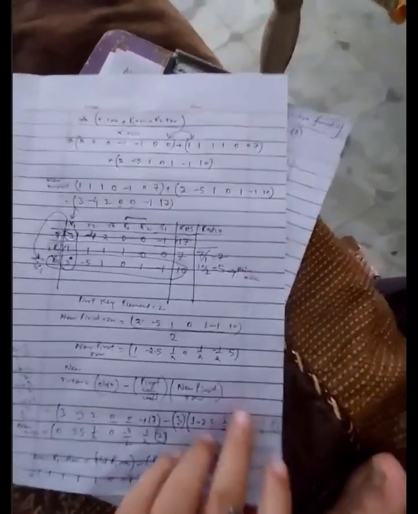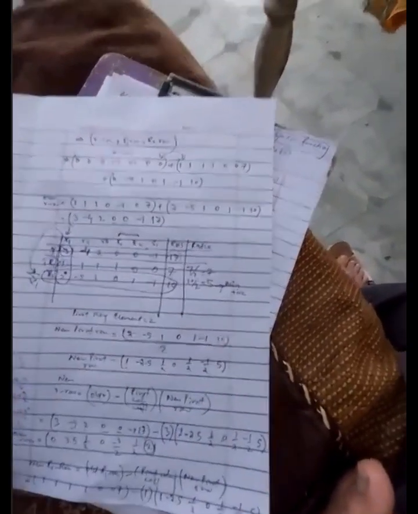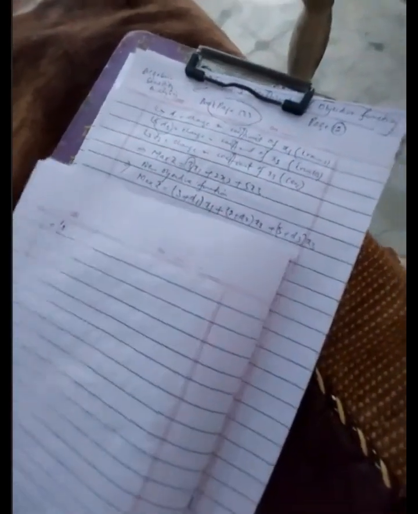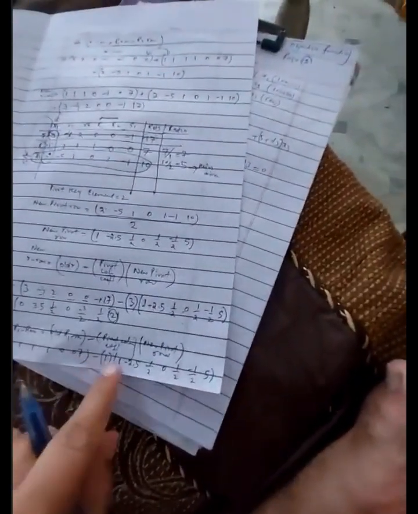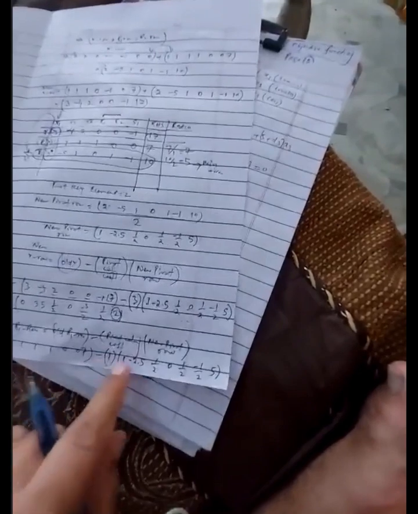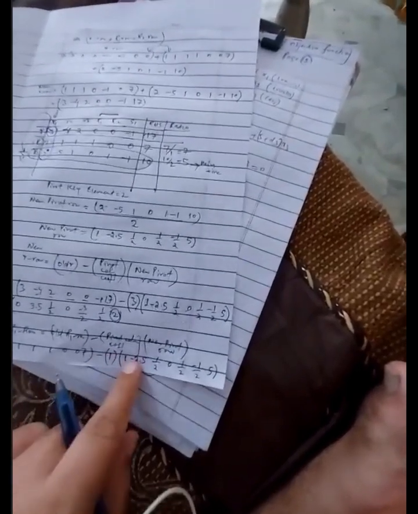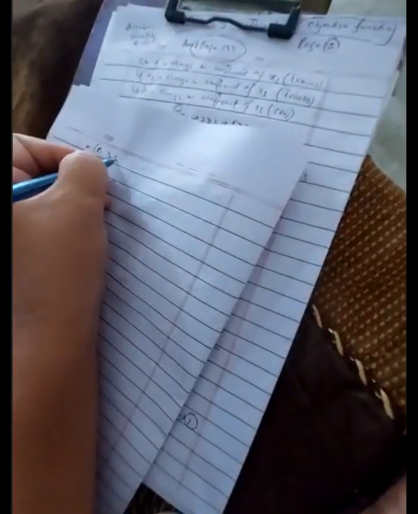So now we will have 1 minus 1 is equal to 0. The second one is 1 minus 1 into minus 2.5. So 1 into minus 2.5 becomes 2.5, and 1 plus 2.5 is equal to 3.5.